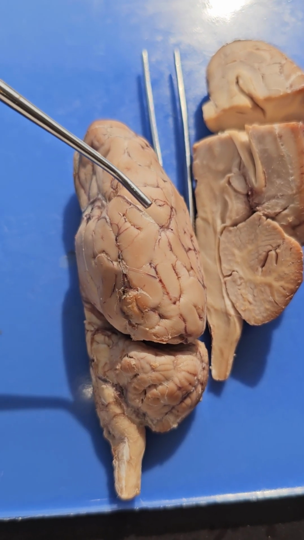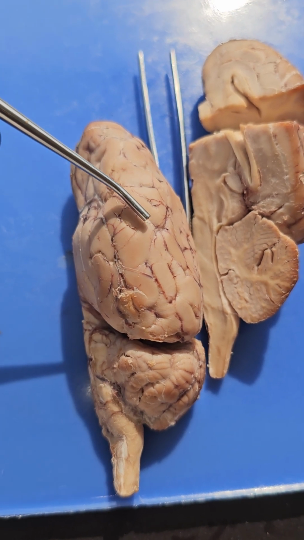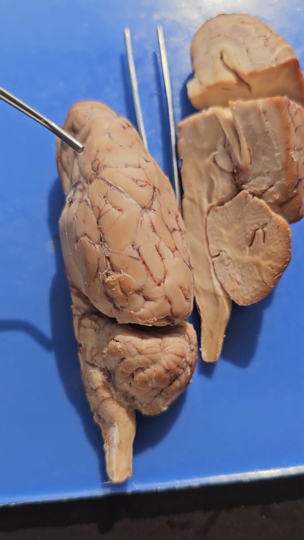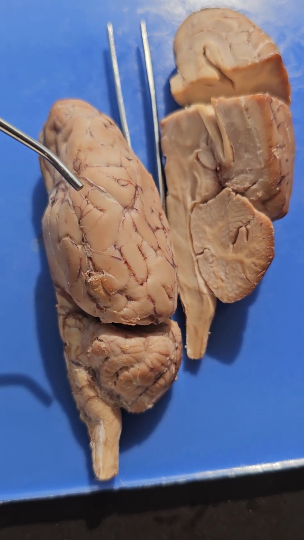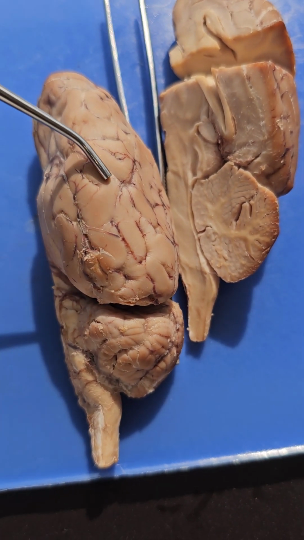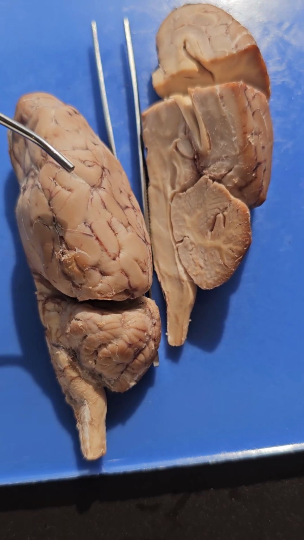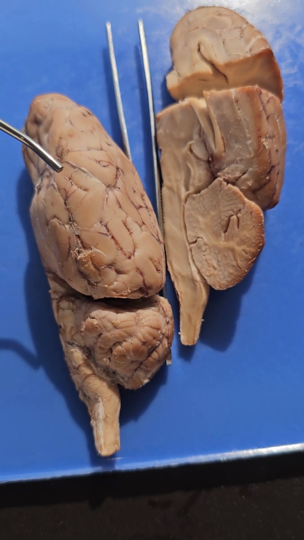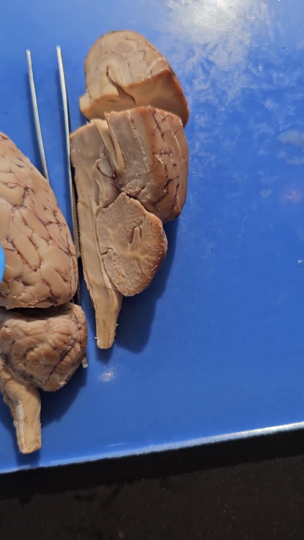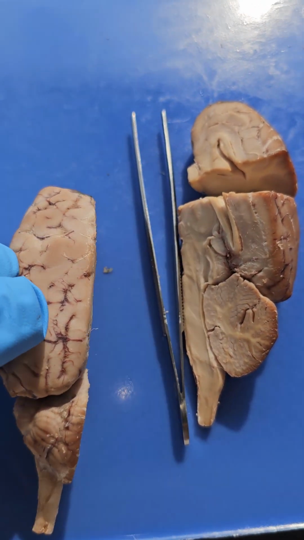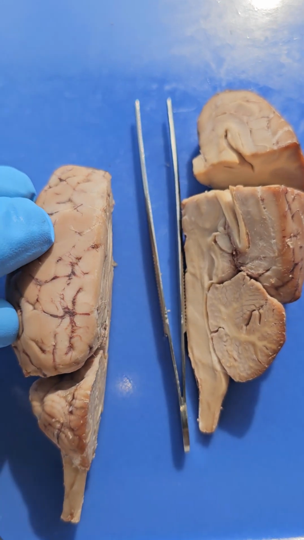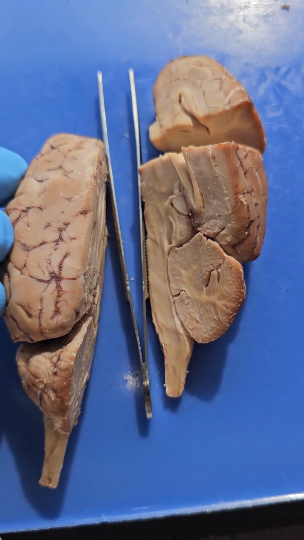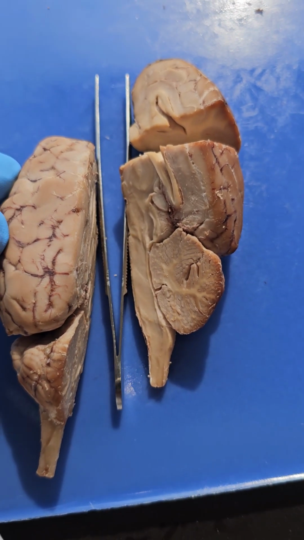All across the cerebrum, you have these ridges in here. The ridges are called sulci, and then the raised portions in between, those are the gyri. Down the middle of the two halves, that is the medial longitudinal fissure. It divides the two hemispheres of the cerebral cortex.